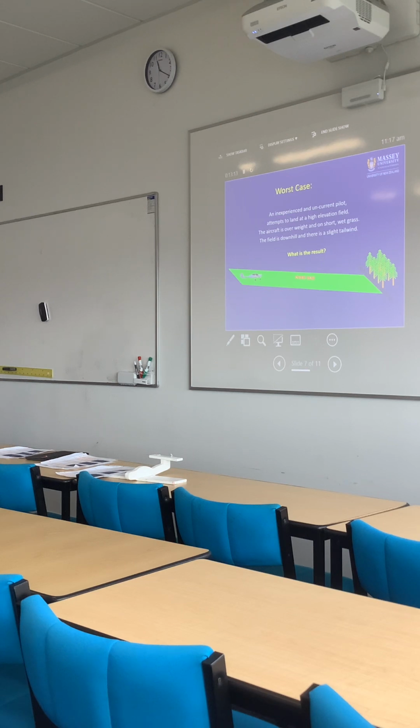Not good. So why did that happen? Difficult to say precisely, but maybe a lack of awareness of some of these factors we've just discussed, and clearly a lack of a decision to go around. If something doesn't look right or seem right, it isn't, so do something about it. Have another go or divert to a different aerodrome if required.